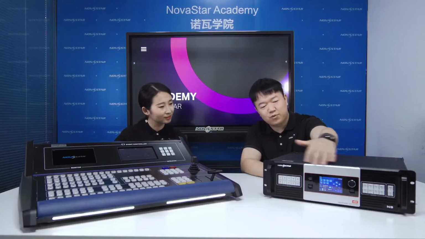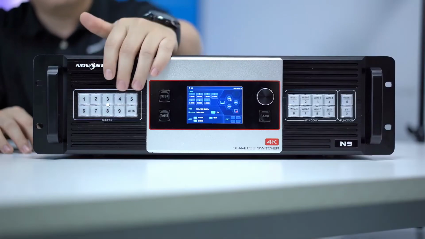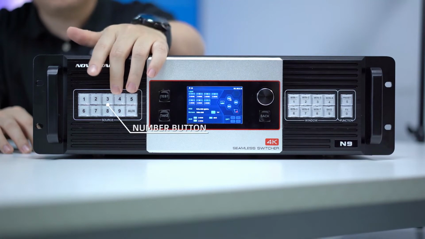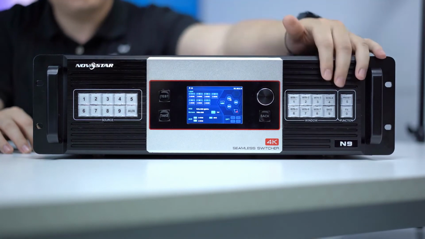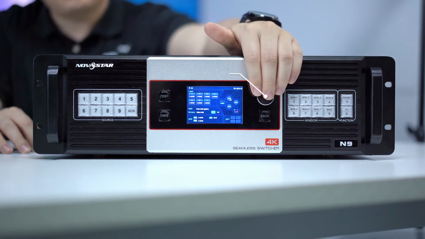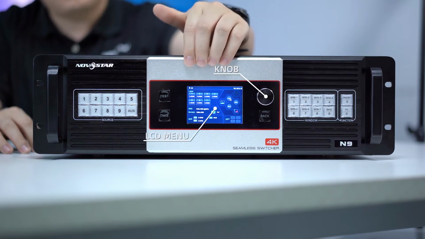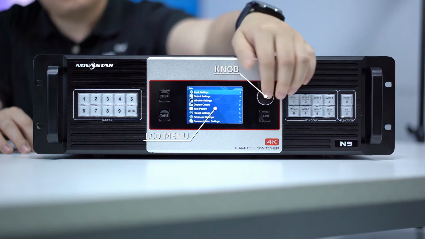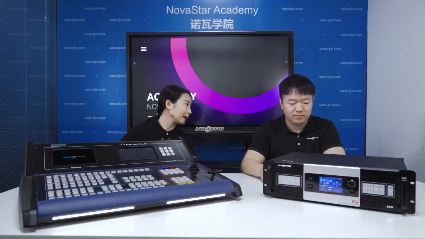The front panel is well organized. The left part is the number buttons that you can use to directly switch the video source, and on the right side are the window buttons, or you can call them layer buttons. You are able to quickly call up the layers and record the preset templates. And with the knob button and the front LCD menu, you can select different functions and adjust the parameters. Okay, I think I know. This part is easy to understand. So what about the rear panel?